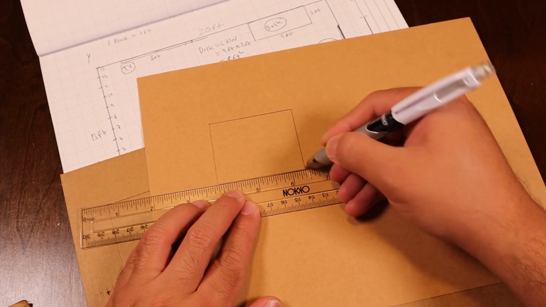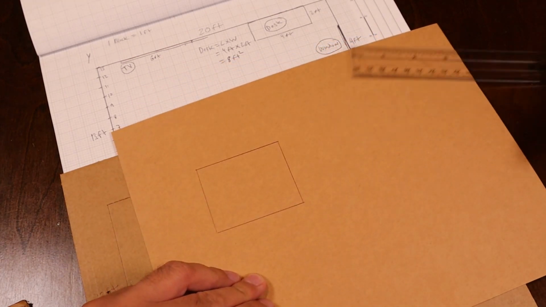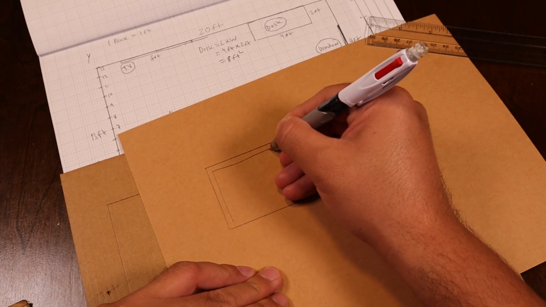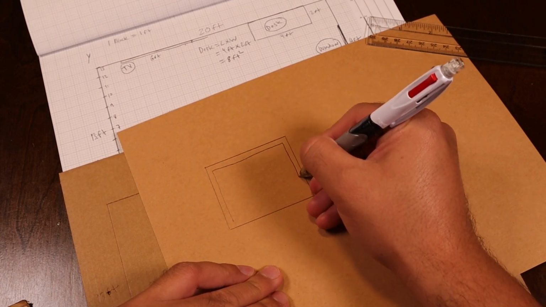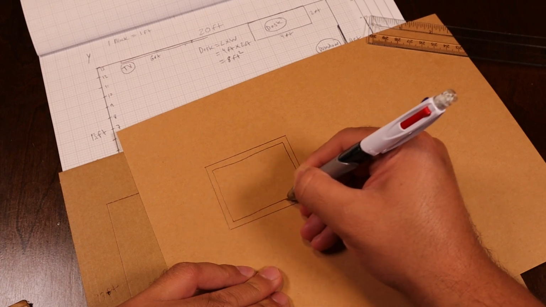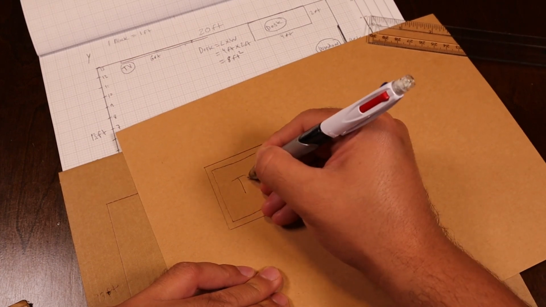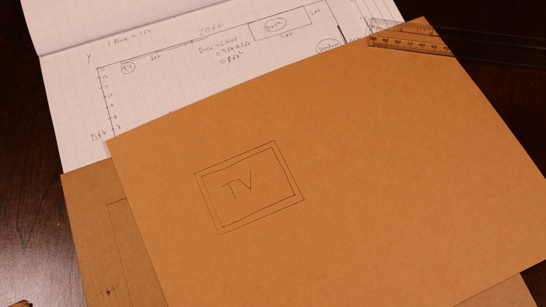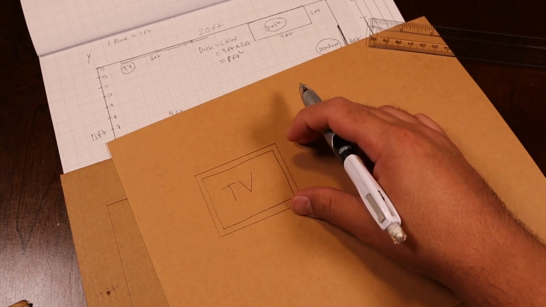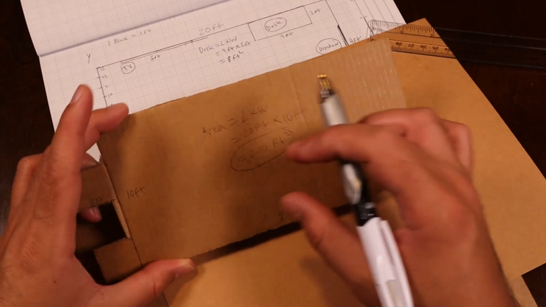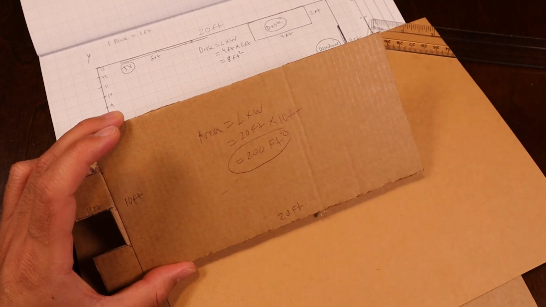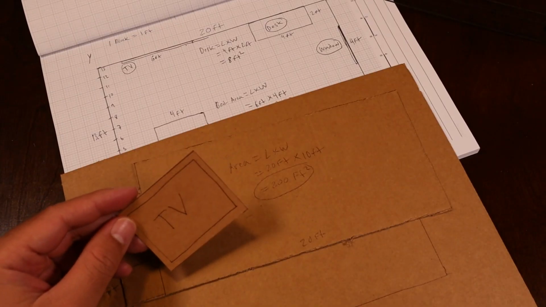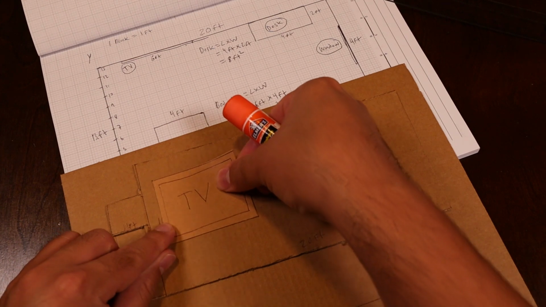So this is going to represent our TV here. I'm just going to draw an outline here. TV. And I'm going to cut this outline out, and we're going to mount it onto this wall. Okay, there we have it. We've cut out the TV, and we're going to mount it onto the wall.